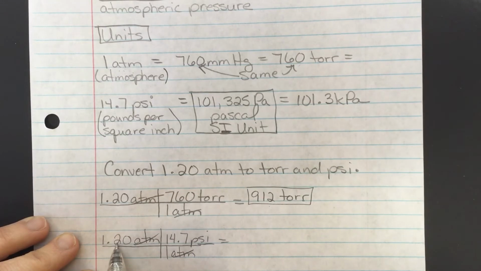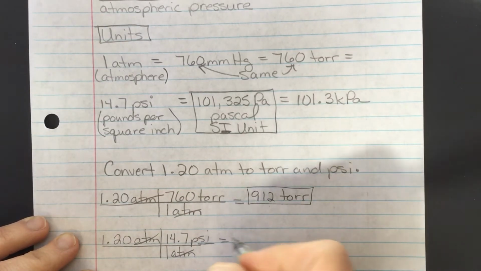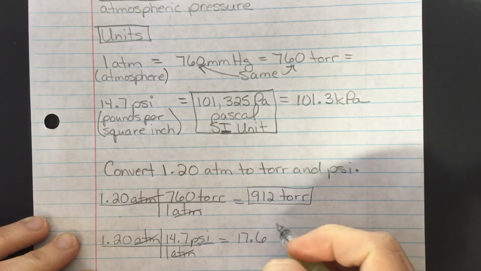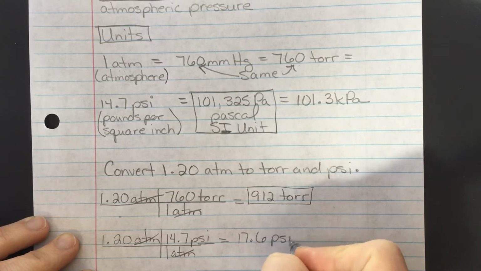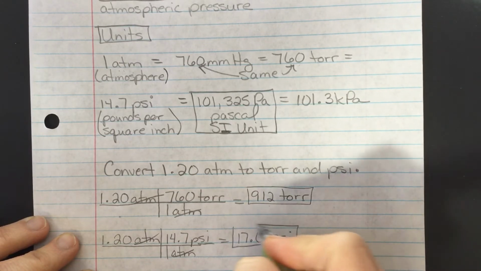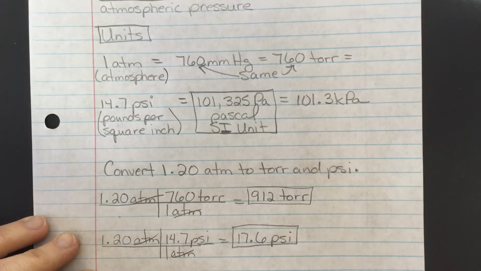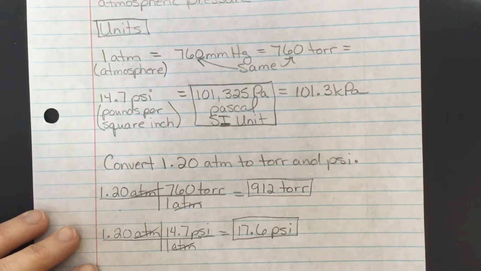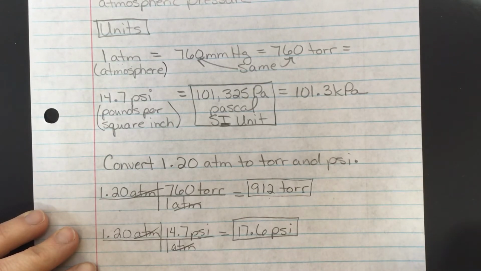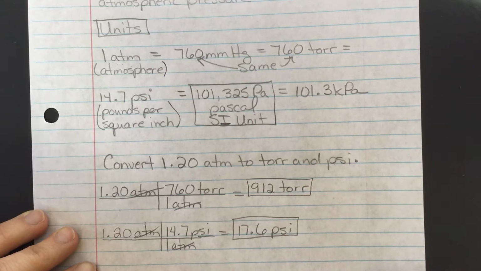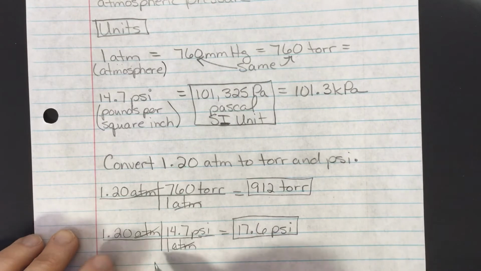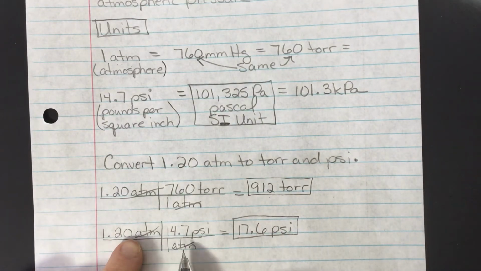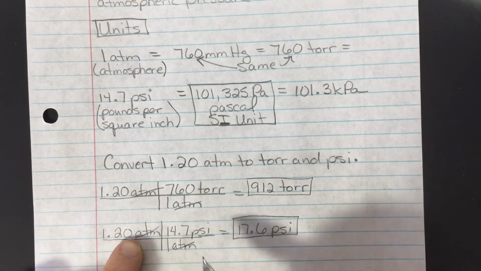So when I multiply 1.2 times 14.7, I get 17.6 psi, pounds per square inch. So pretty simple problem compared to what we were doing with the stoichiometry, but again, we're using those conversions, the bridge notation that we learned, and we're going to continue using that a lot. So always remember, if it's on the top to convert, we also have to then put it on the bottom.